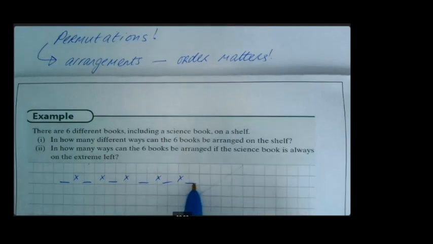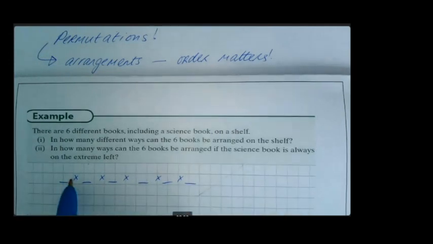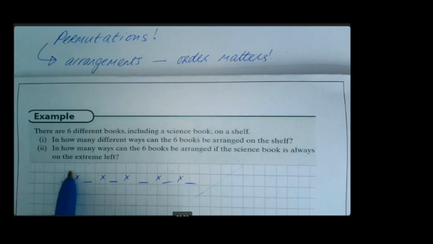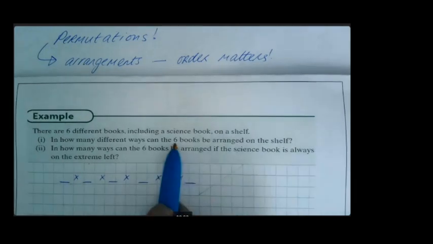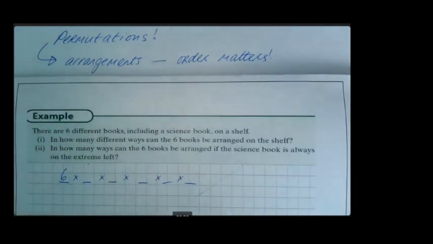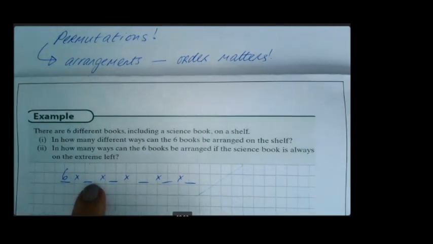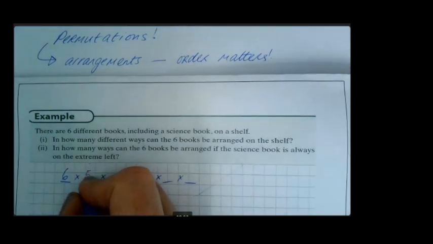And then you want to consider, okay, if I have 6 books and I want to see how many different ways there are of arranging those, how many options do I have for that very first position, which would be the extreme left? And the answer is that you've got 6 because you have 6 books to choose from. Now, one book has gone into that position. How many books are left that would go into the second position? And the answer is 5.